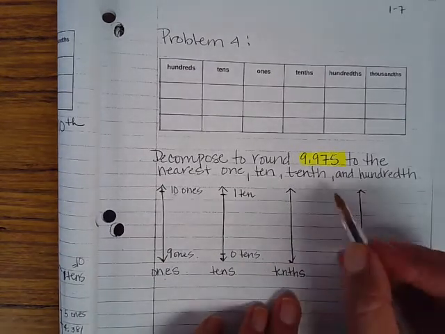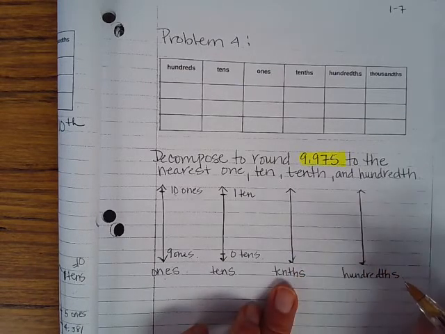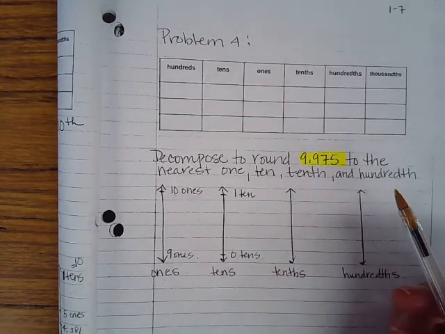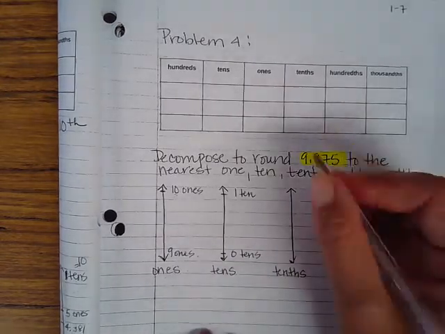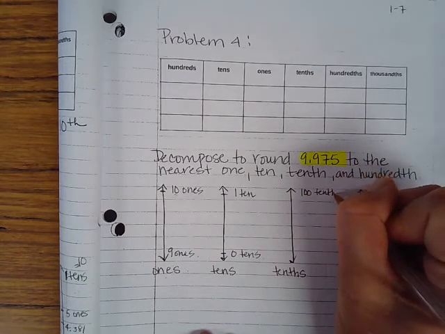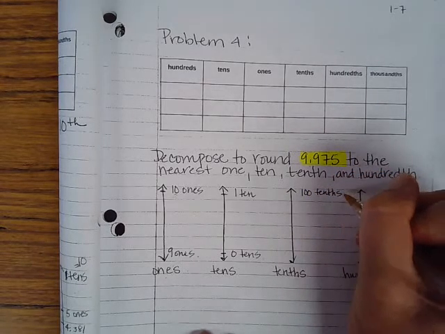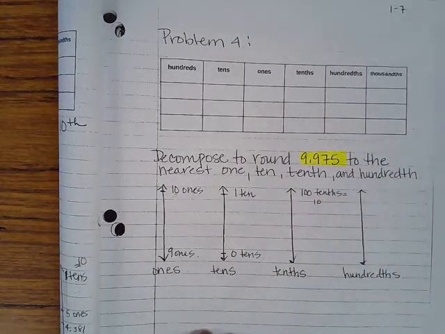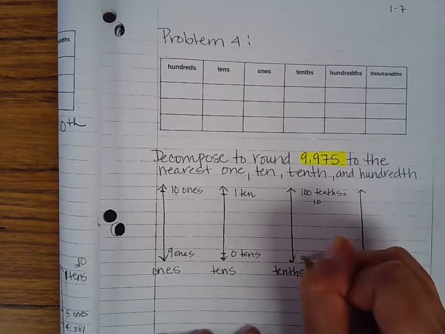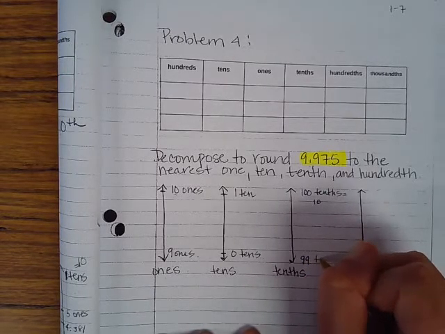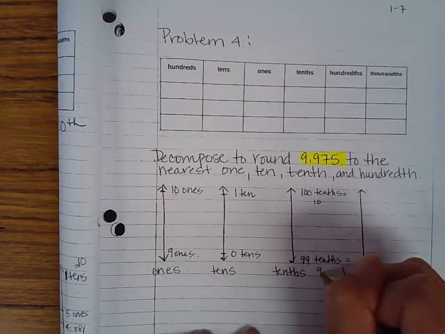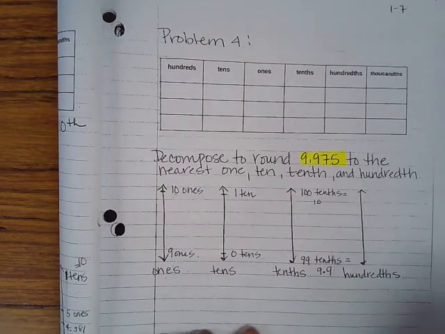Then on the tenths. So we have to look at the tenths over here. So I'm going to say 100 tenths is equal to 10. And down below here, I would say 99 tenths is equal to 9.9.